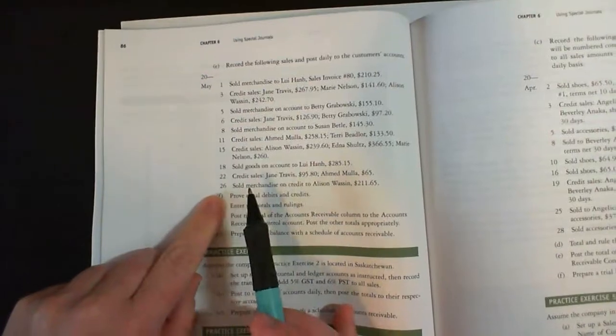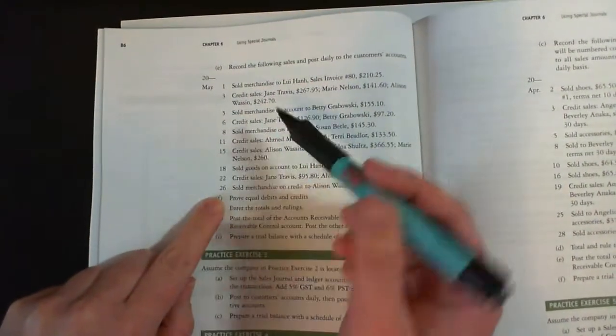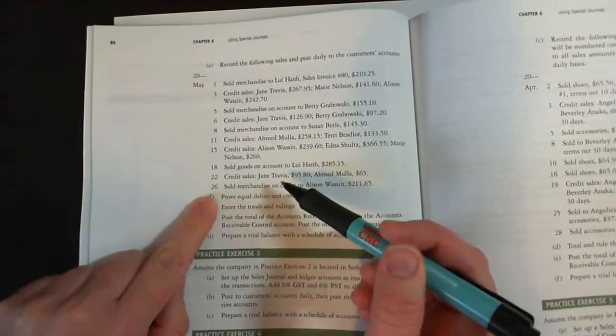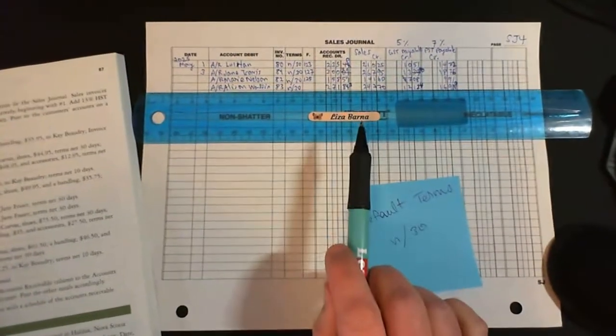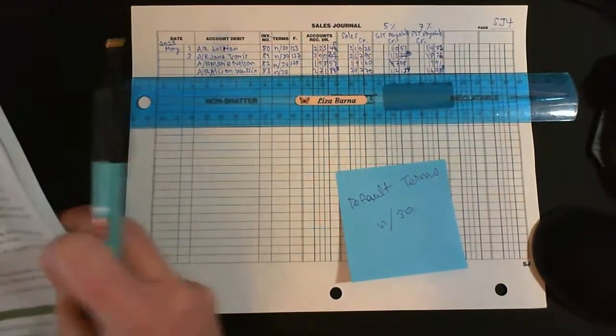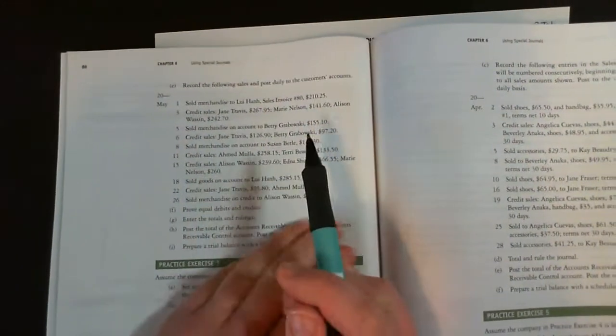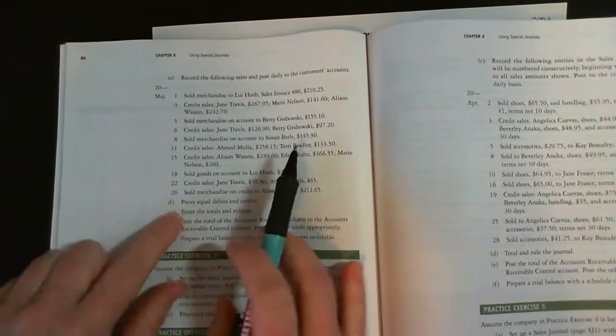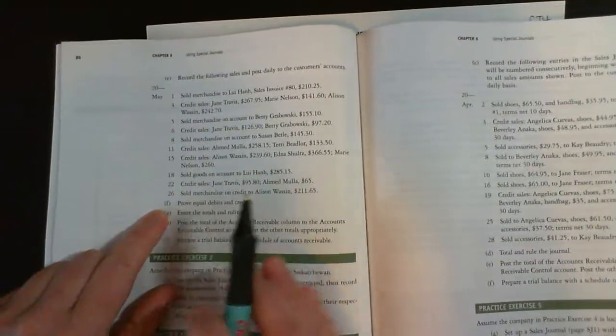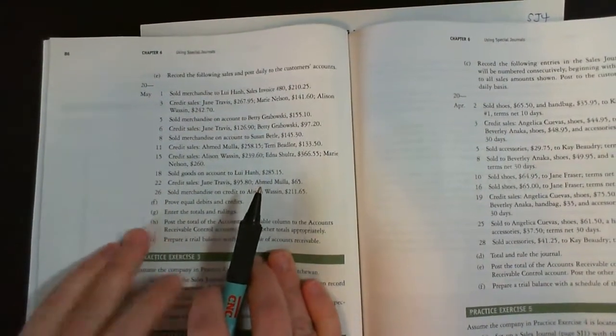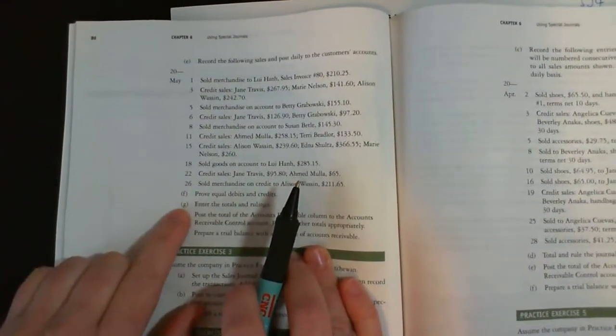So you're going to do these steps on your own in the sales journal, the same page that we've been using thus far, and you're going to post them into the accounts receivable subledgers for each of those customers on your own. Remember to calculate your taxes and all that like we just did together on this video.